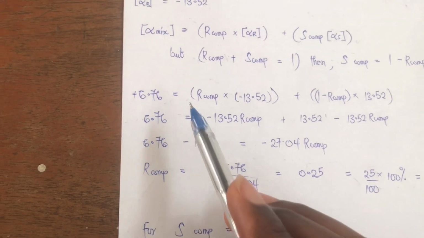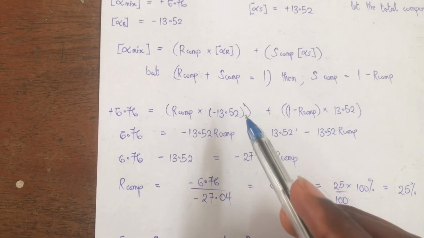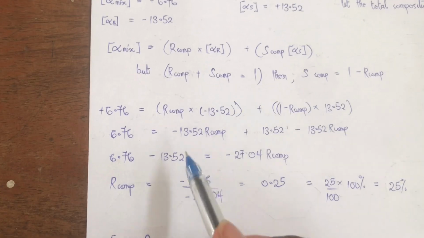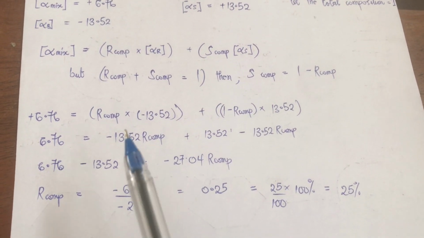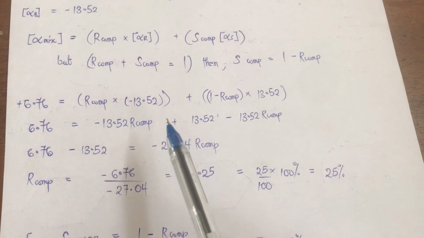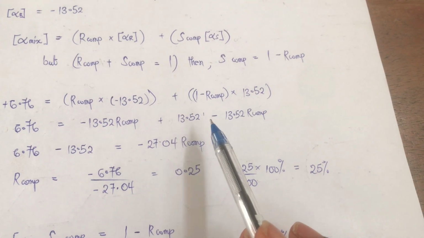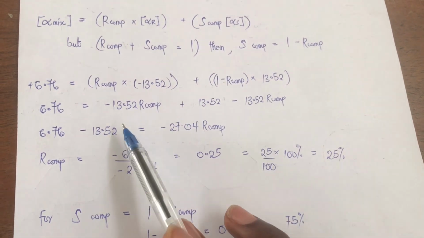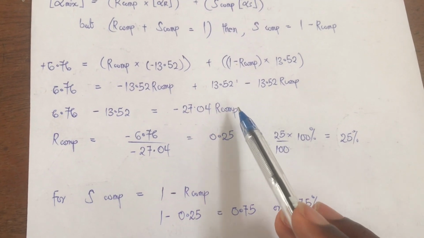Now, this 6.76 is equal to the R component times its specific rotation, which is negative 13.52 R component, plus 13.52 times (1 minus R component). So 13.52 minus negative 13.52 R component, this one and this one will give you negative 27.04 R component.